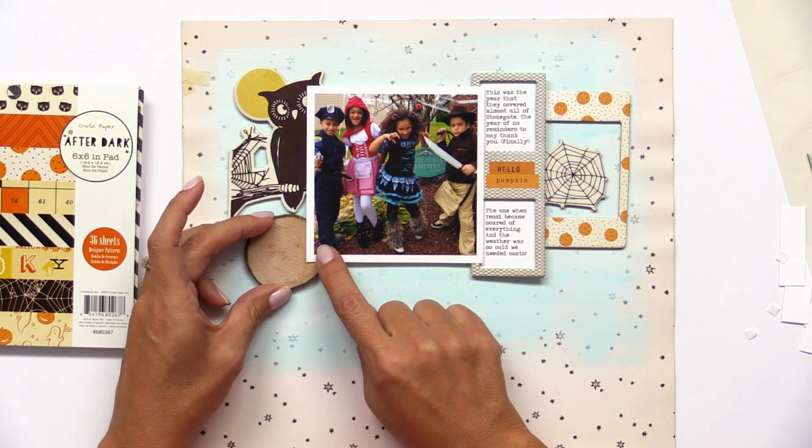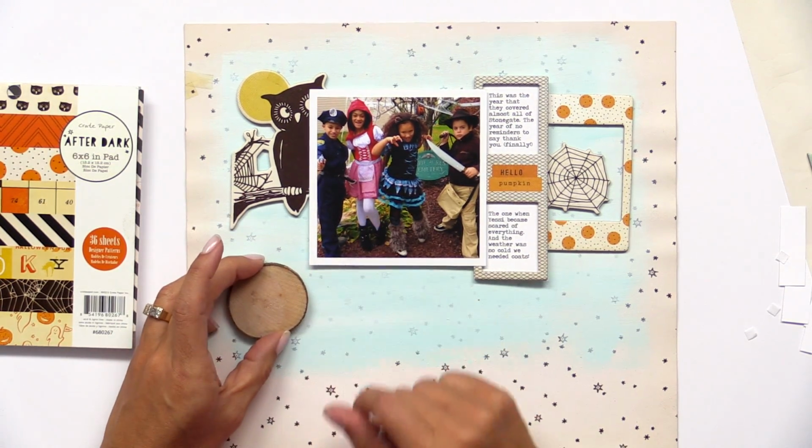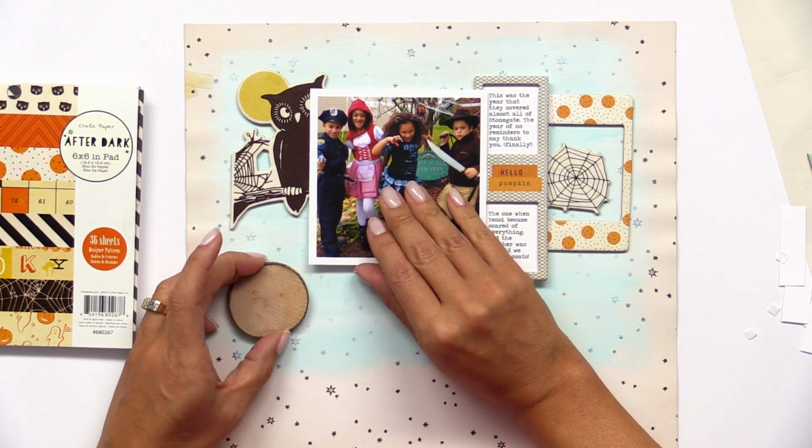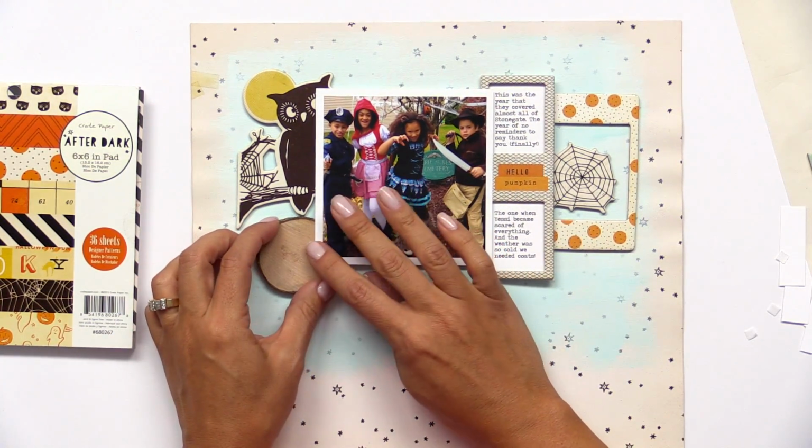And we'll also tuck it underneath, again, to connect it to the photo. It would be very different if I had moved it, let's say, down here. Now it's floating here. But by moving it up to this cluster, we're connecting all of the elements.